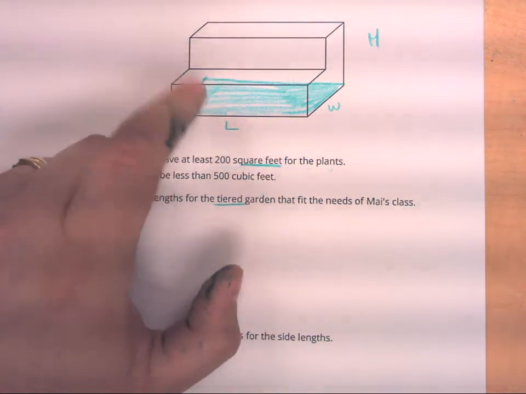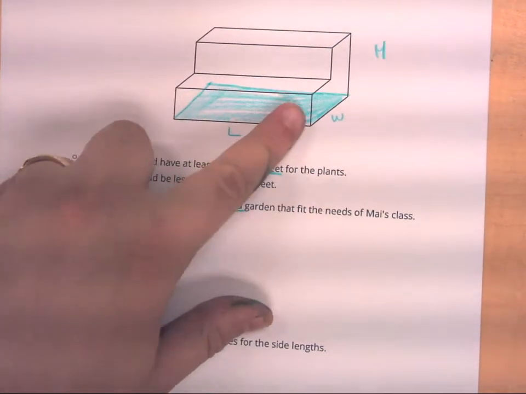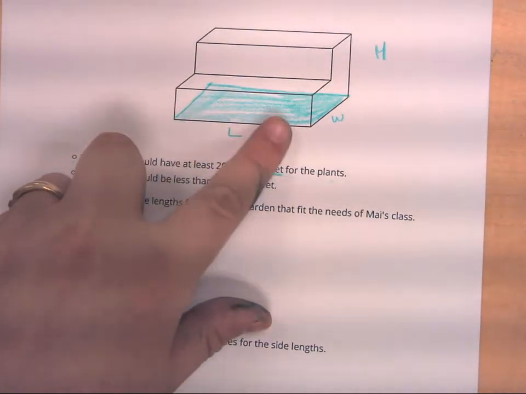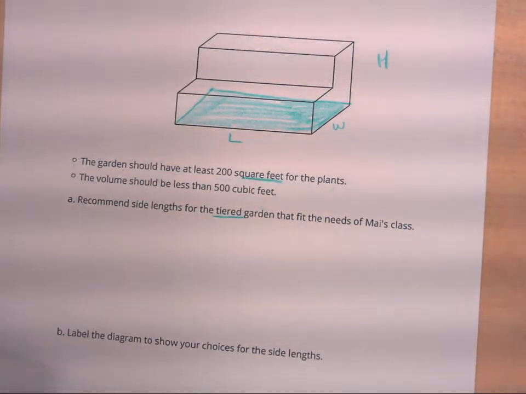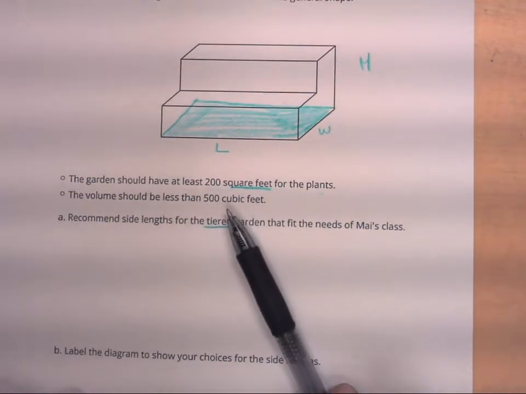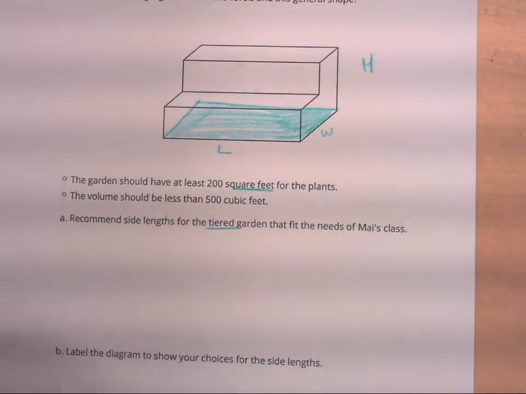And so if you think about it this way, this bottom layer here, or the base of this figure, needs to have an area that's at least 200 square feet. Now, I'm going to go through some trial and error here and show you what would work and what wouldn't work.